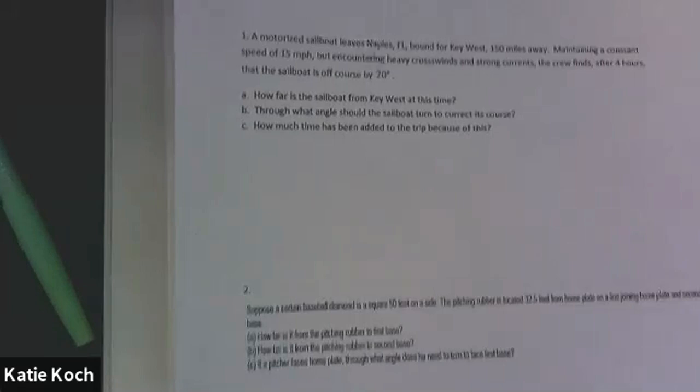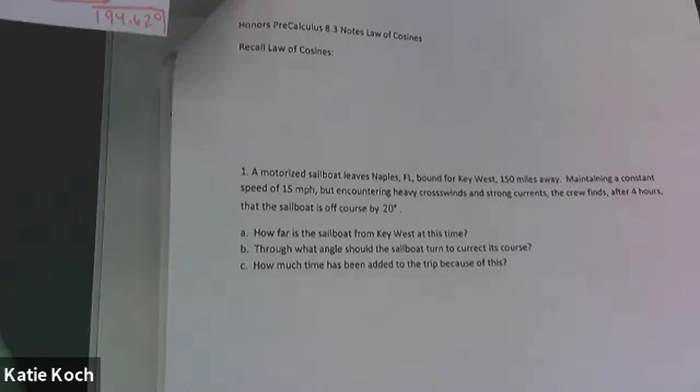So the law of sines we were using yesterday, whenever we had an angle and the side across from it. We call that angle-side-angle or angle-side-side. So if you're given those scenarios, that's when you're going to be using the law of sines.